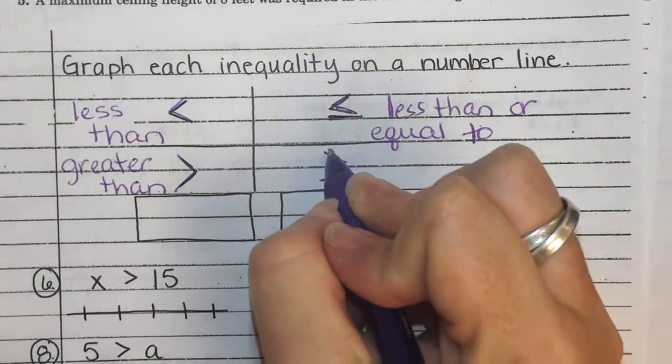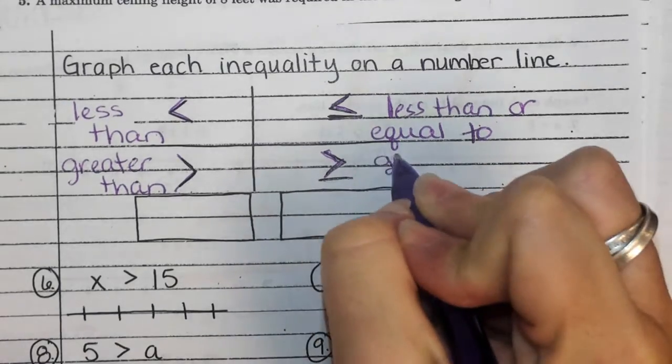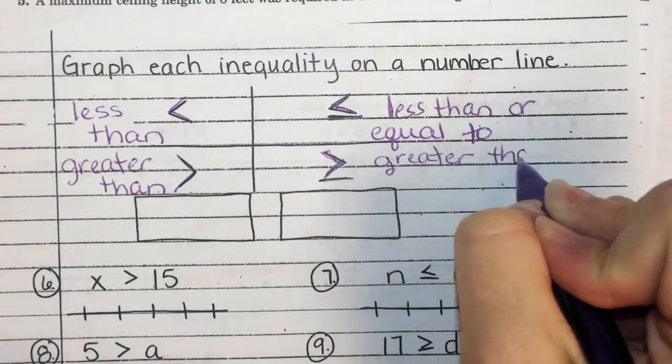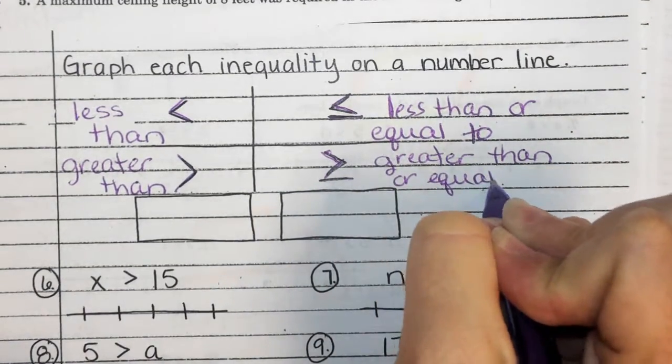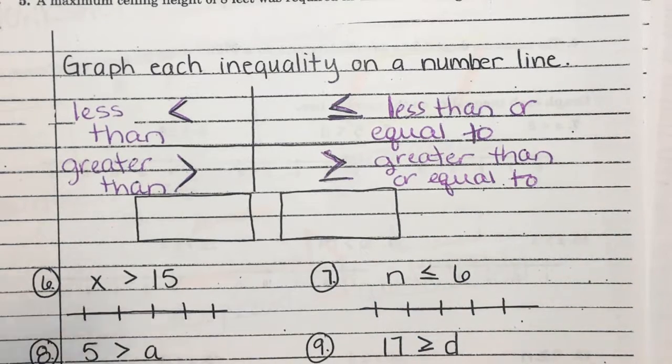And this one means greater than or equal to. Okay, inequalities aren't just like exactly equal because they can have multiple answers. That's the weird part, okay? And we kind of already talked about that.